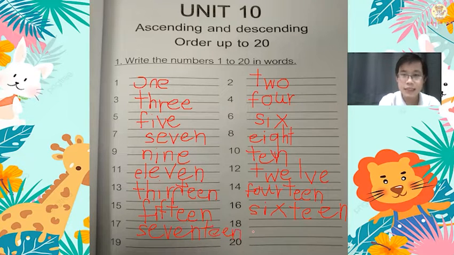Next, number 18, E-I-G-H-T-E-E-N. Next, number 19, N-I-N-E-T-E-E-N. And the last one, number 20, T-W-E-N-T-Y.